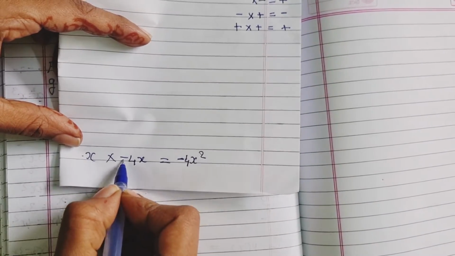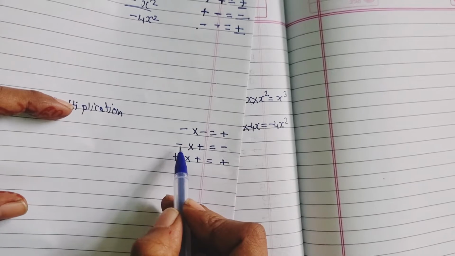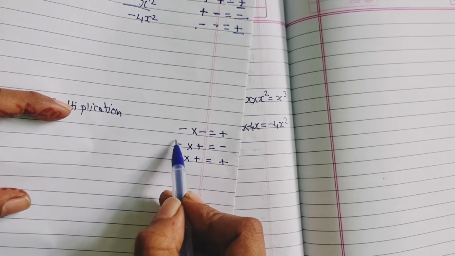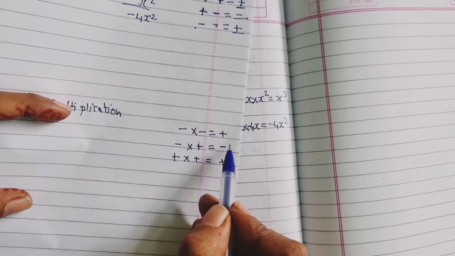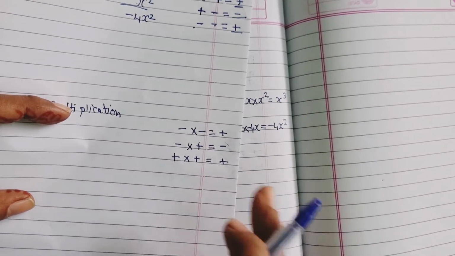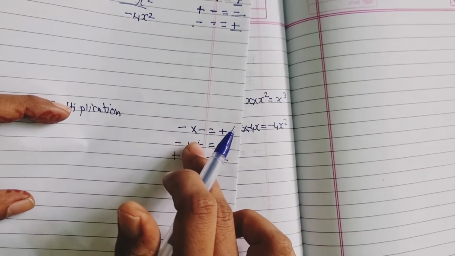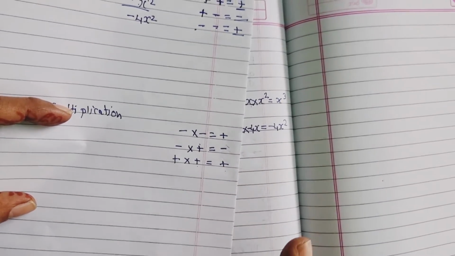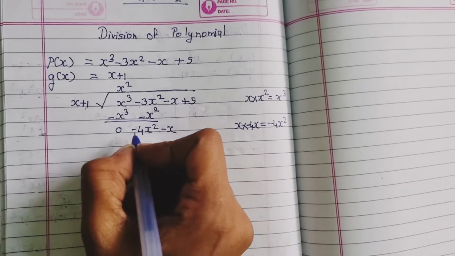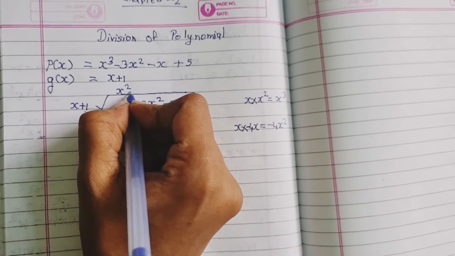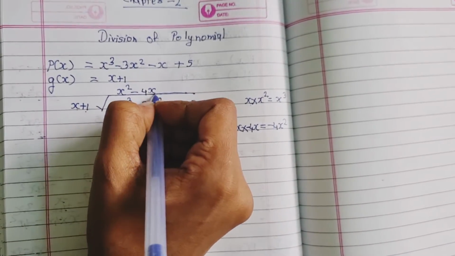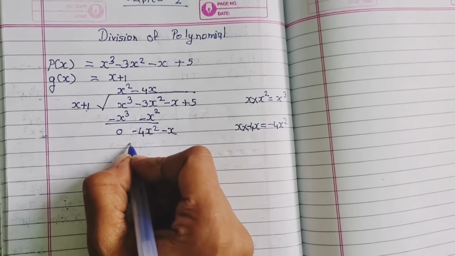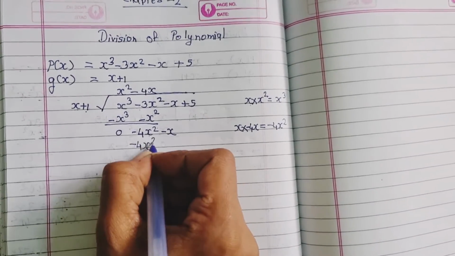Positive and negative in multiplication: if one number is negative and the other number is positive, your answer will always be negative. This one you should remember. So negative times positive is negative, negative times negative is positive, and positive times positive is positive. So here it is minus 4x square.